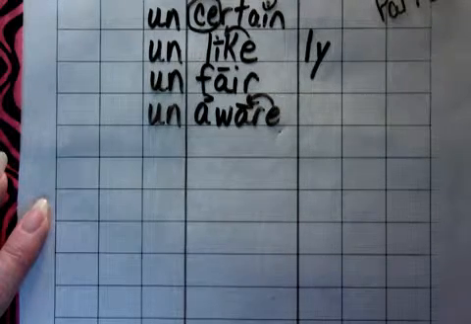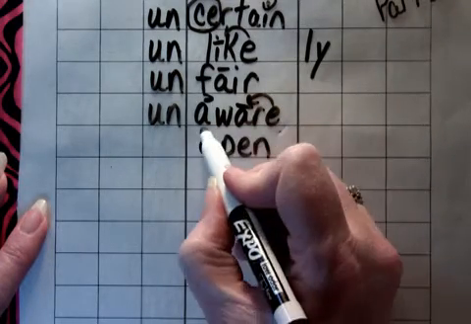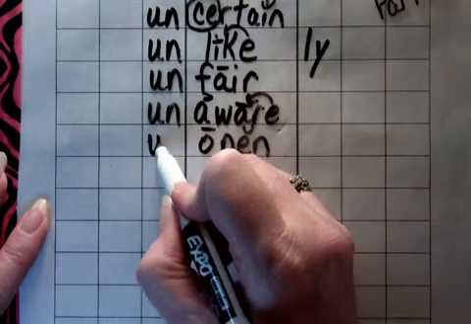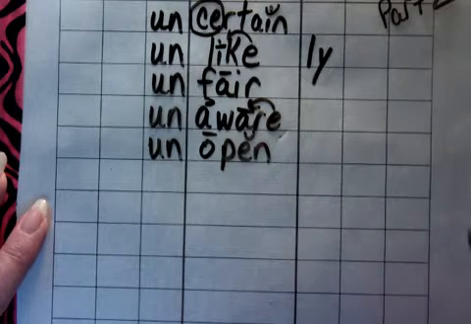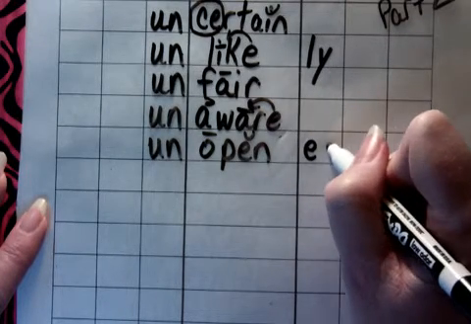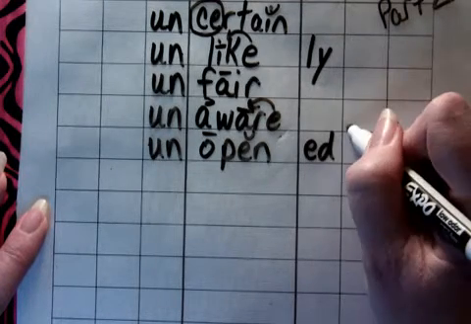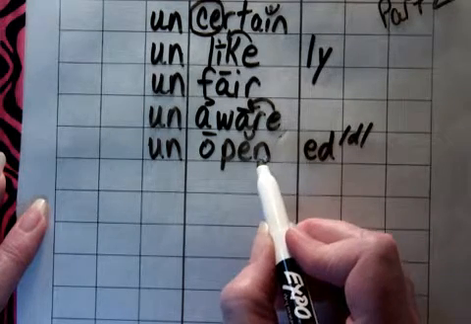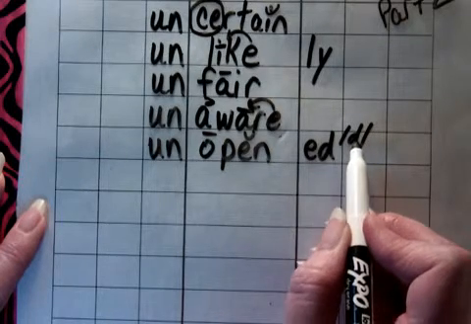The next base word is open. Open. O is an open syllable. Pen is a closed syllable. The vowel is short. Unopen. And their spelling word actually has a suffix, ed ending. Unopened. It says the D sound. If the consonant before the suffix ed is voiced, then this is going to be the voiced D sound.